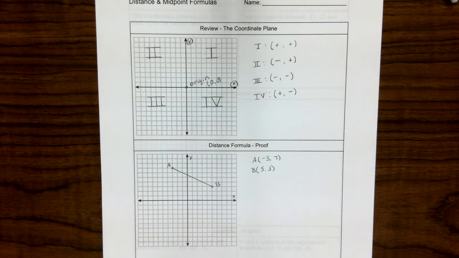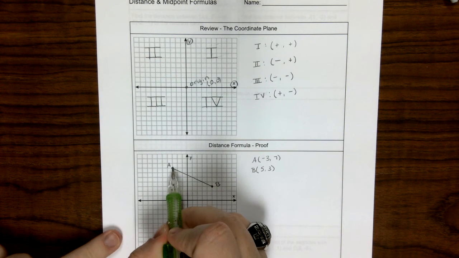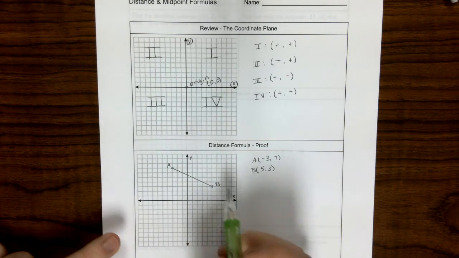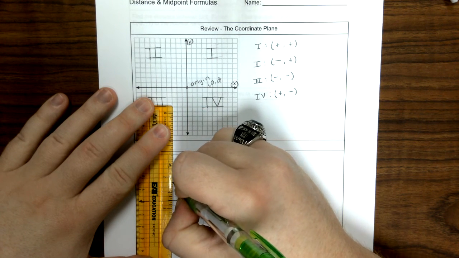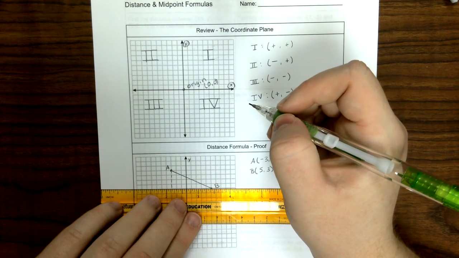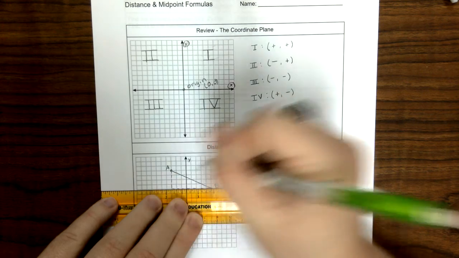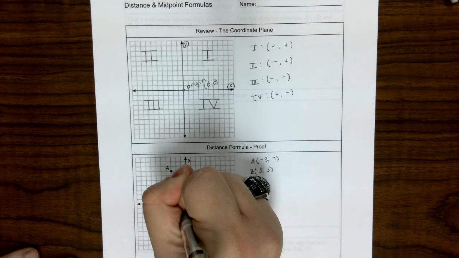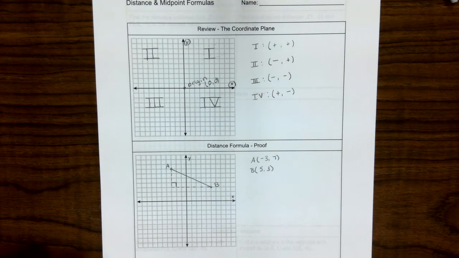So what we're going to do is, obviously the distance, we would just walk down this line and measure how long it is, but there's a roundabout way to do it. You could go down to your eye level with B and then come over. So I'm going to draw that in, kind of like that. Okay, what I've done is made a right triangle.